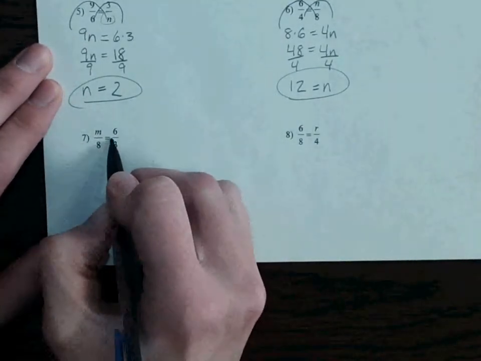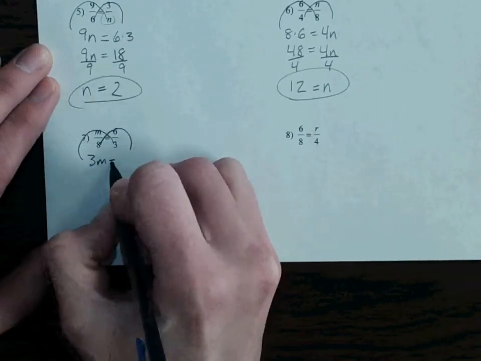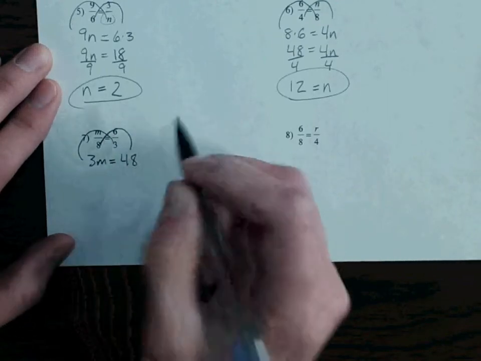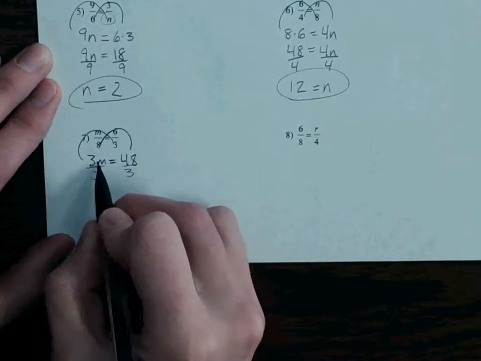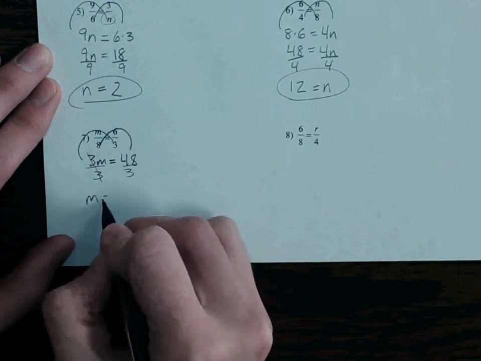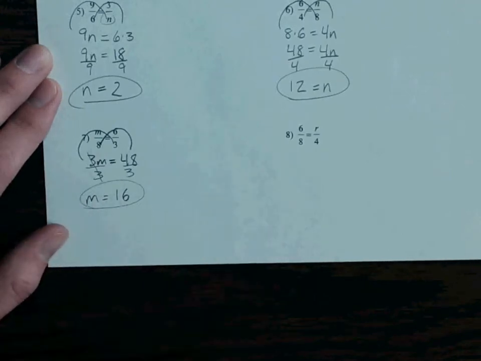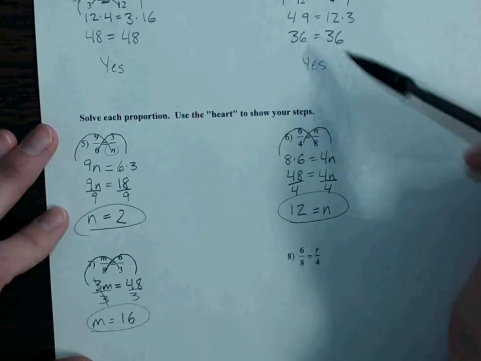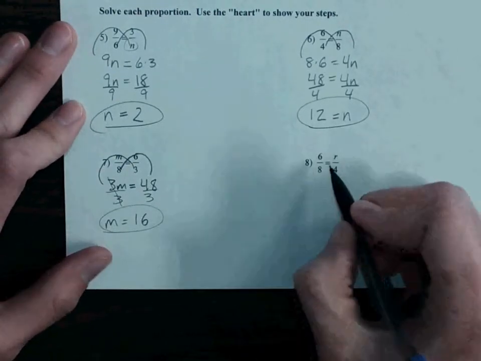Down here we get 3m. And over here, we could maybe save a step by doing this part in our heads. We have 6 times 8, which is 48. Divide both sides by 3. You want to divide them by the number that's next to your variable, because we're getting rid of that. So m is equal to 16. So almost like what we're doing up here, except saying whether they're equal or not. Instead, we're going to be dividing to figure out what the variable is, that missing number.